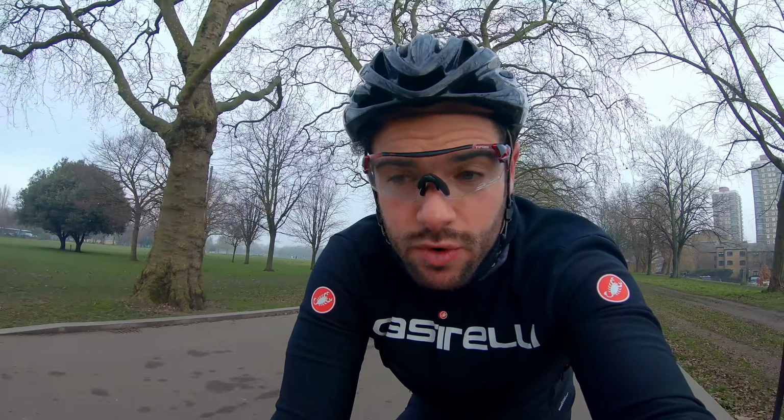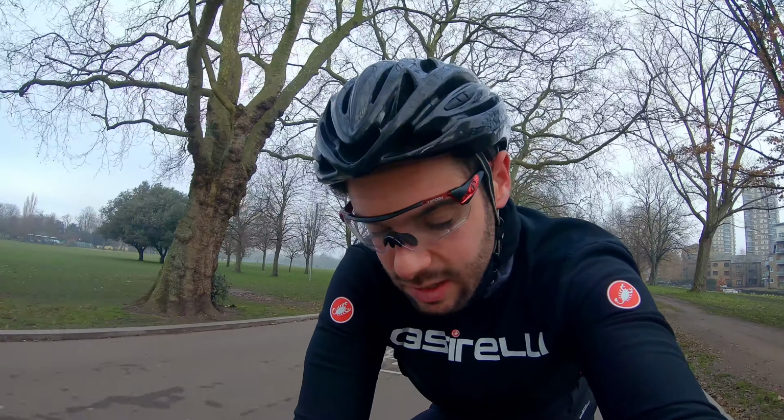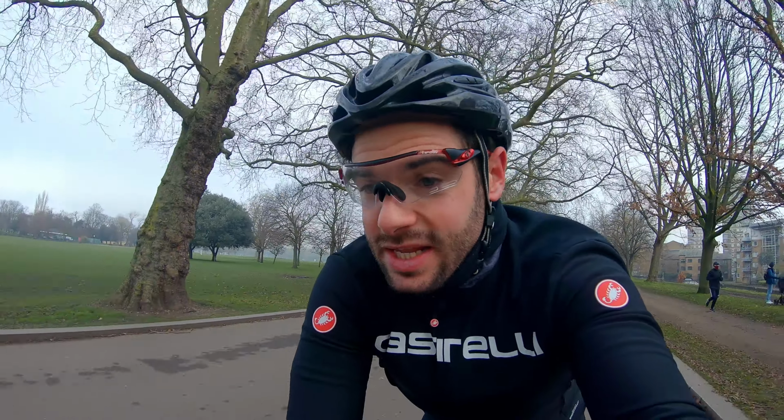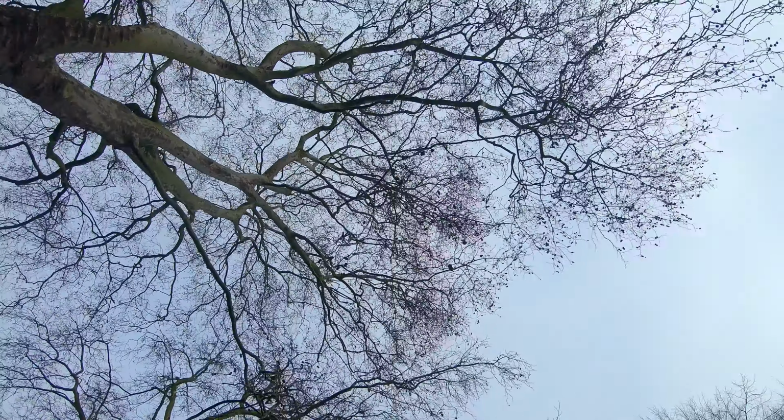Okay, so the Strava route has taken us through Victoria Park, which is absolutely lovely. Pretty scenic today, so big thumbs up for that.